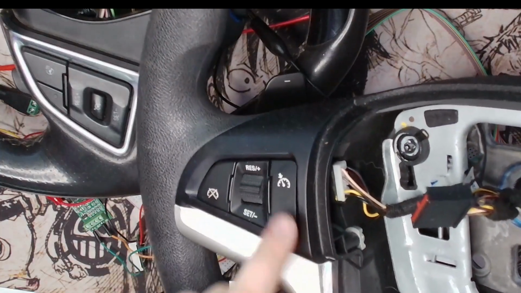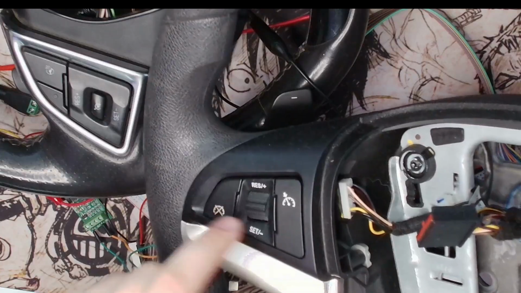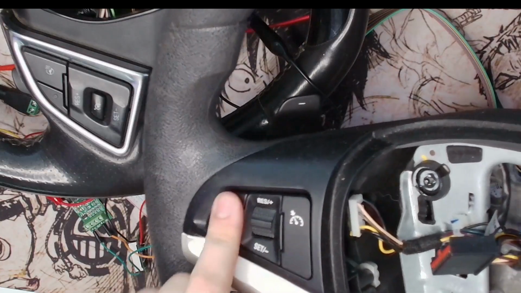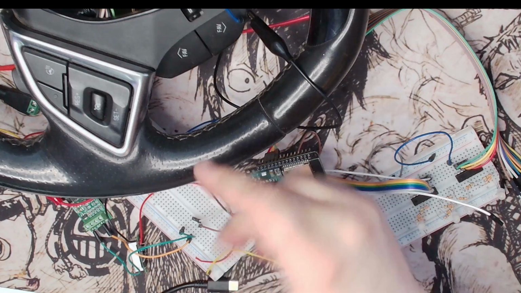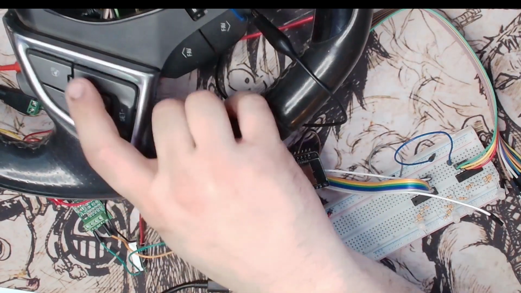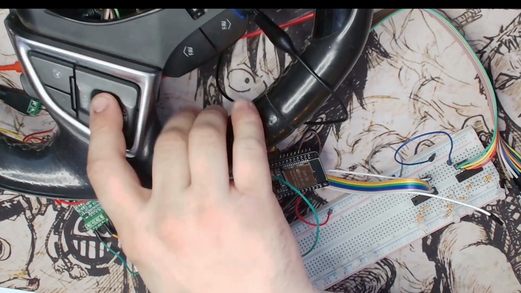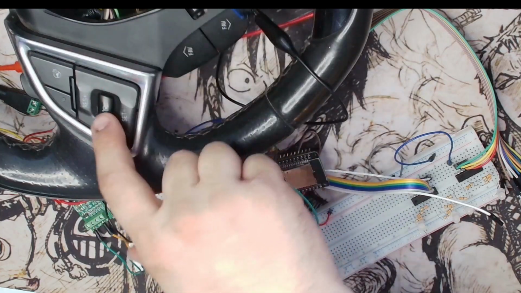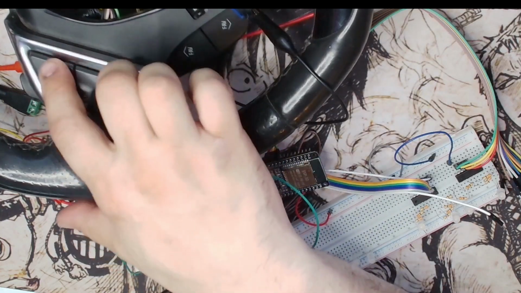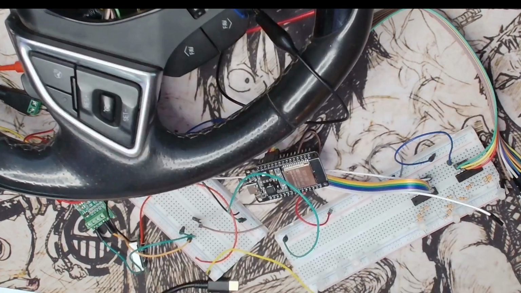So we need to find a way to manage a physical connection while maintaining the fact that in our new steering wheel there is no physical button for that, right? So this is a heated steering wheel switch, but even with the non-heated one, you still don't have that. Really, this engage button just moves up here, and you have a cancel button, but they're still momentary switches.